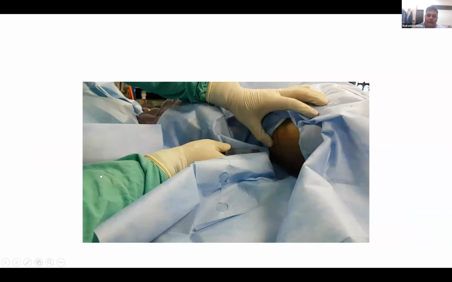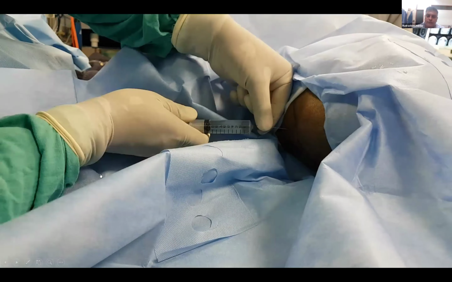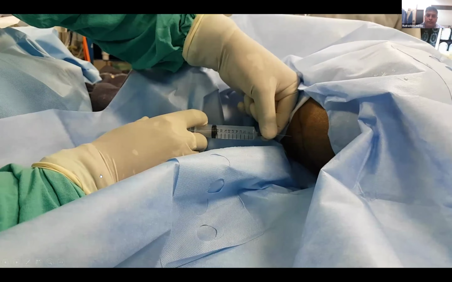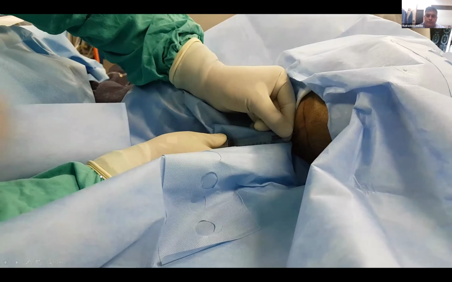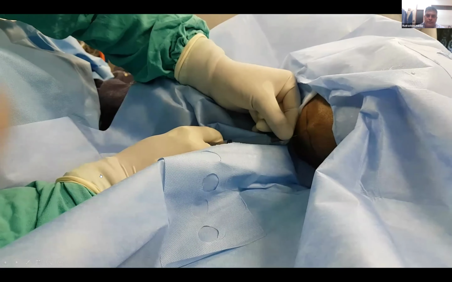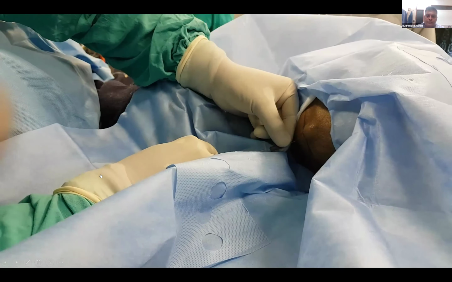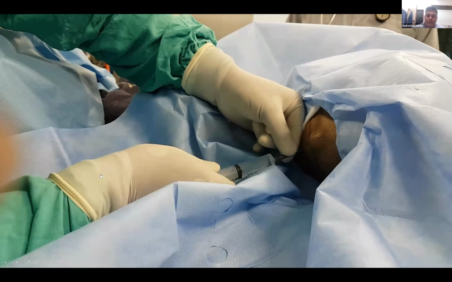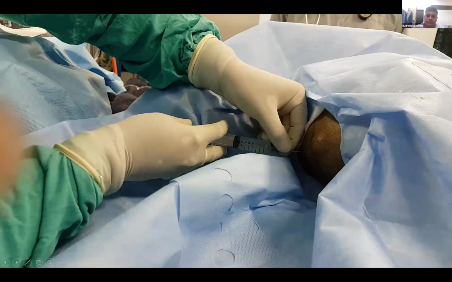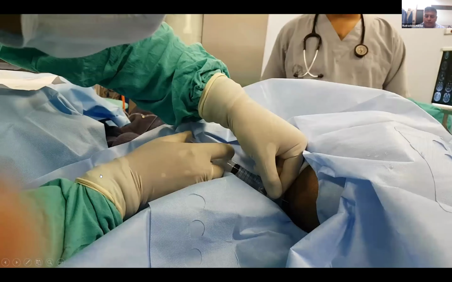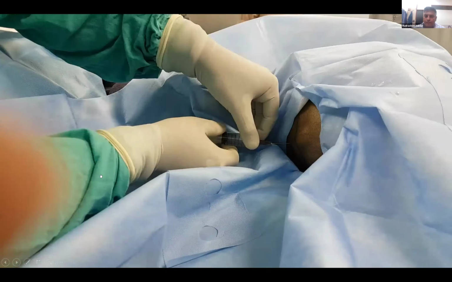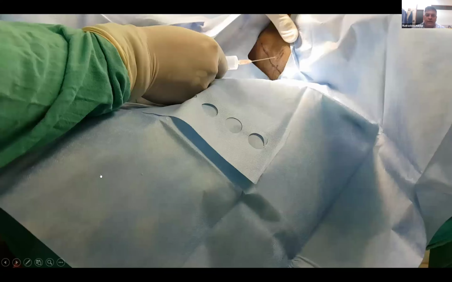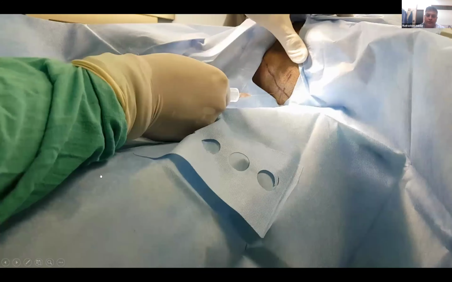This is where the lesser occipital nerve is being blocked. And this is the greater occipital nerve being blocked.